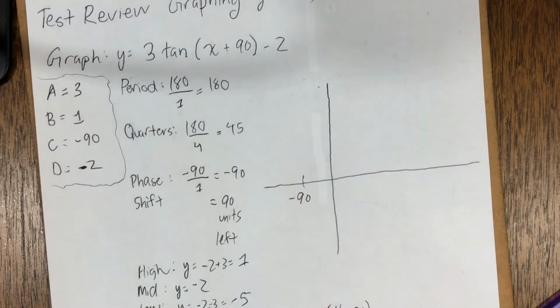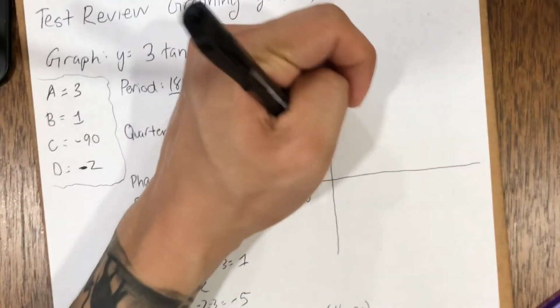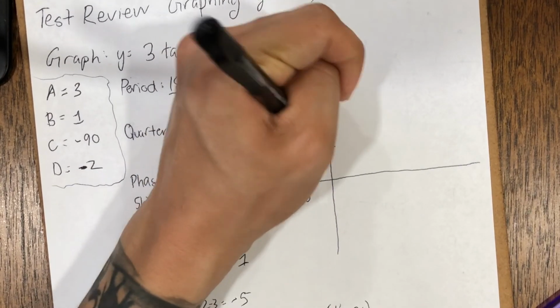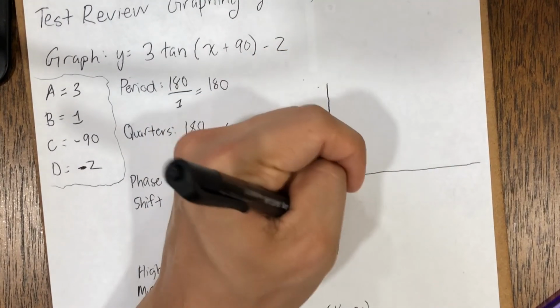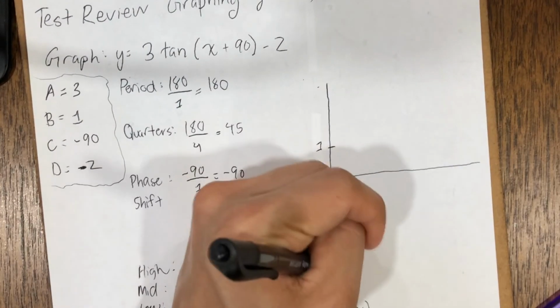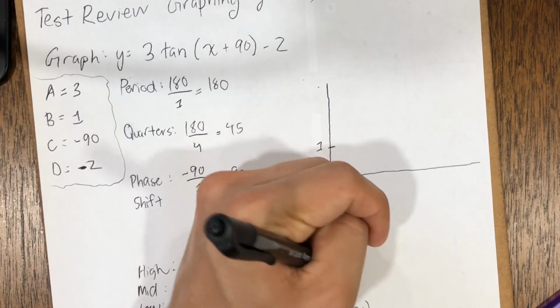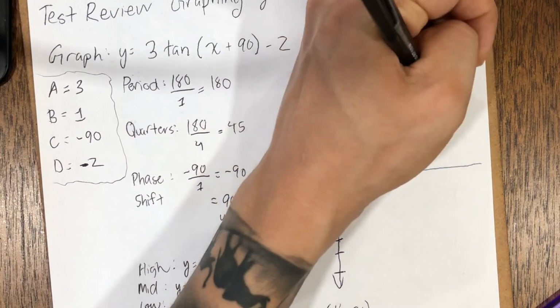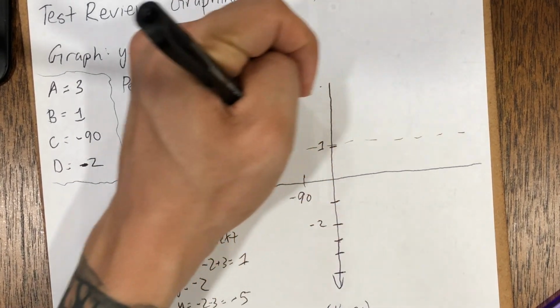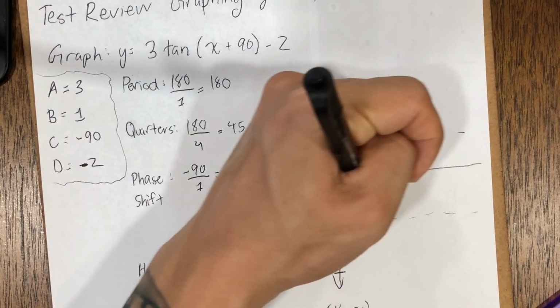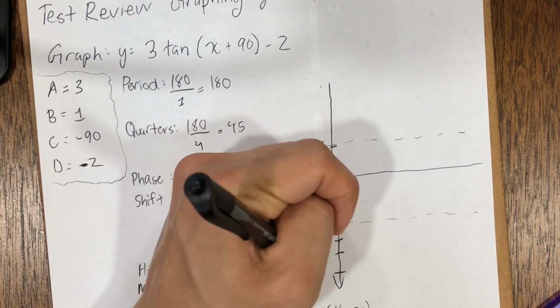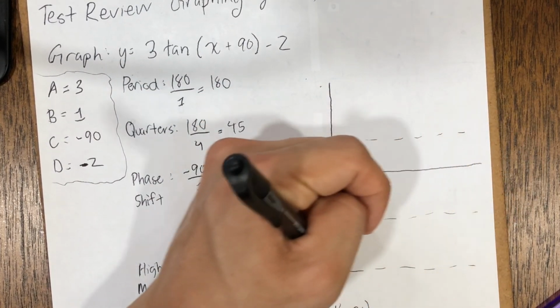And then we have 1 as the max, then negative 1, negative 2, negative 3, negative 4, negative 5. 1 is the high, negative 2 to be exact is the mid, and negative 5 is the low.